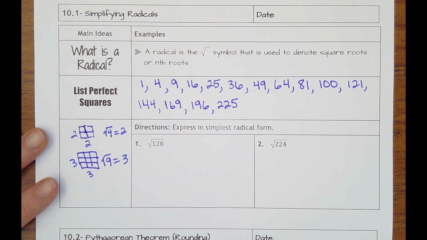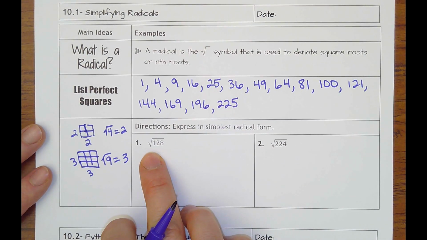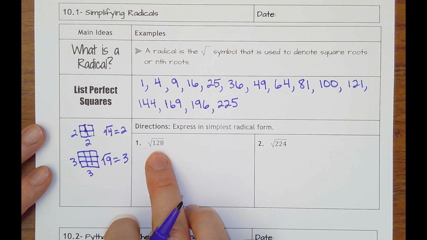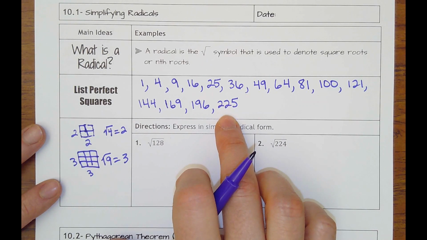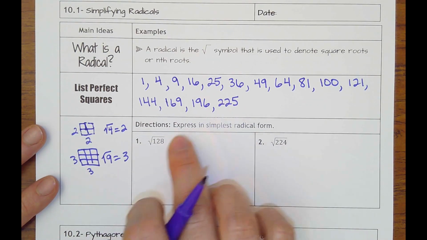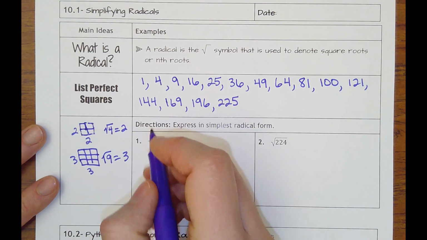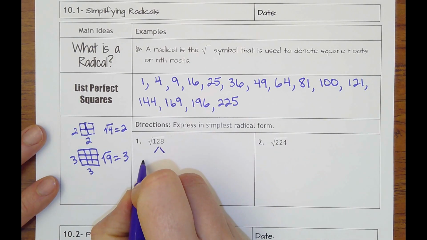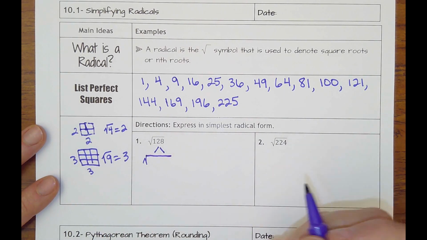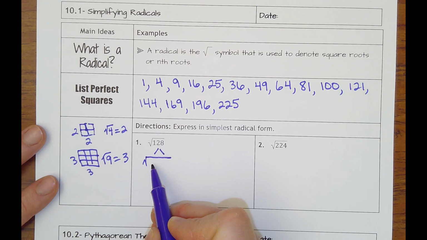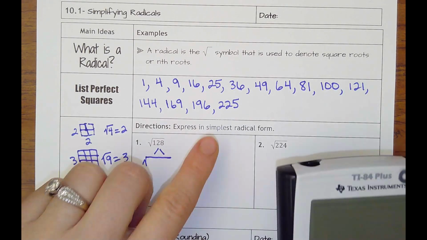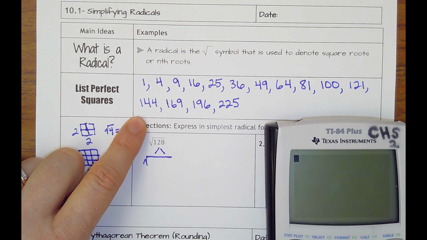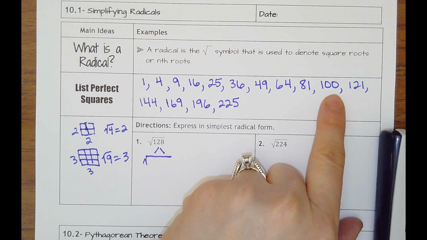So what you're trying to do is square root this number, meaning what number times itself makes 128. Well, looking at our list here of perfect squares, 128 is not on there. So what that means is I have to break this up. And so I've got to figure out what multiplies to make 128. And so you want to start on the top part of your list. I know obviously 225 is too big, can't be bigger than that number. 196, no. 144, no. 100, no.